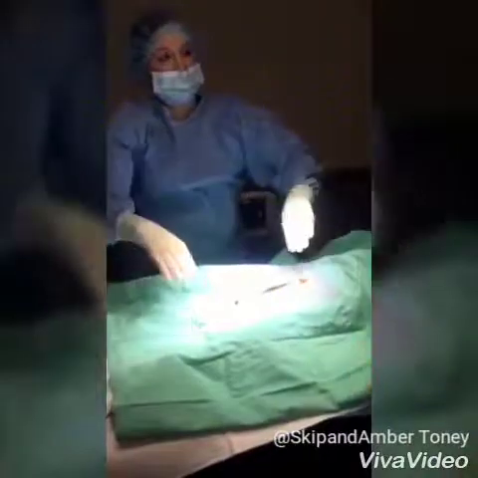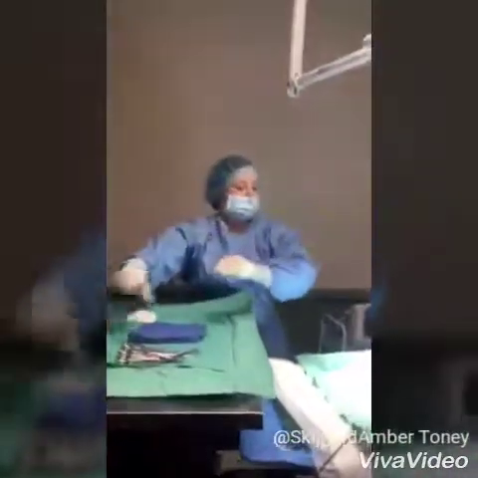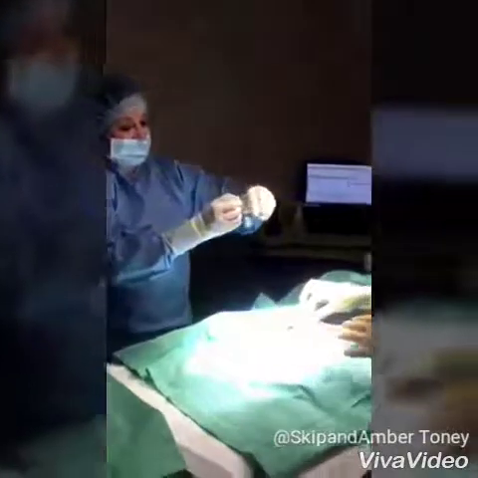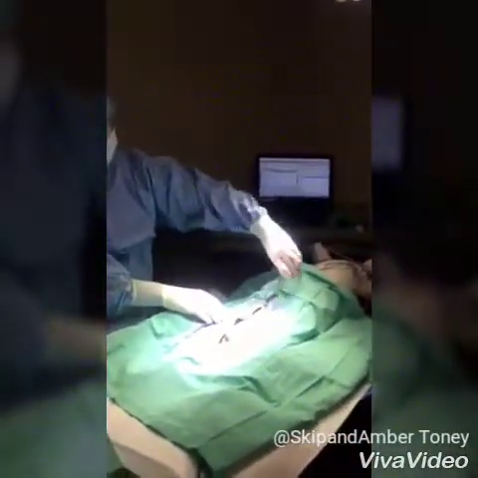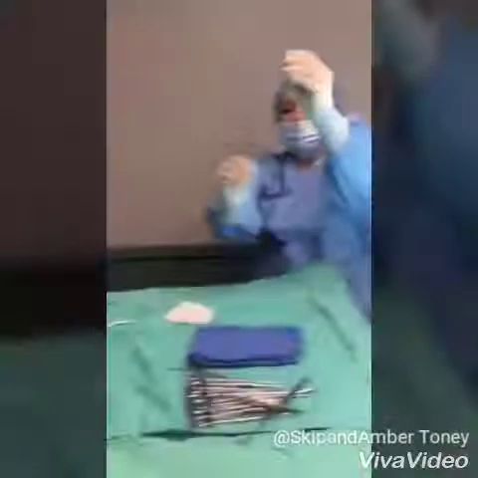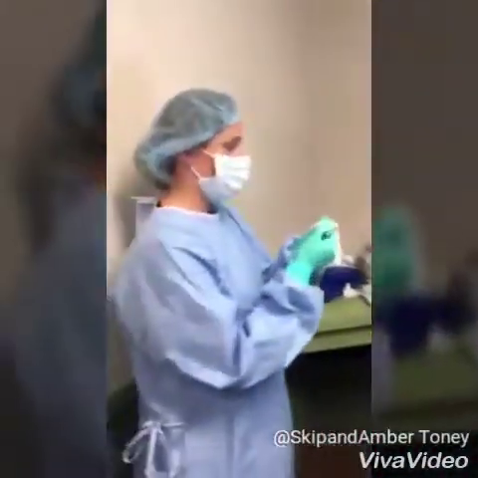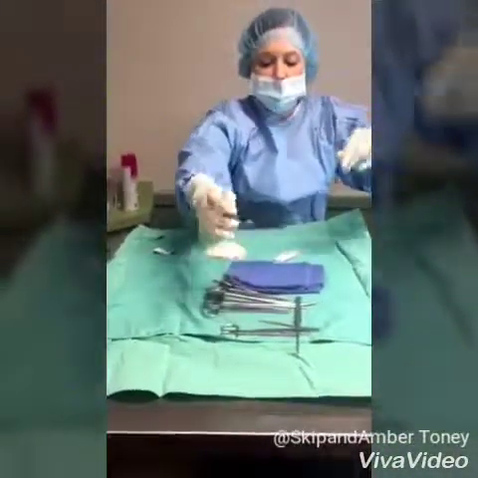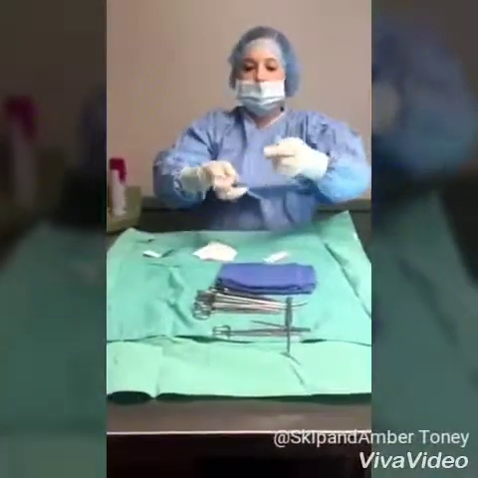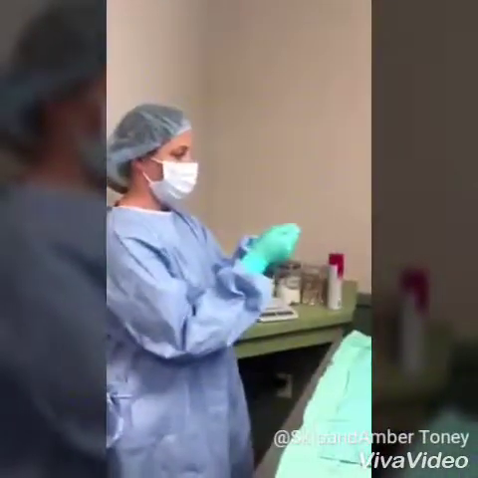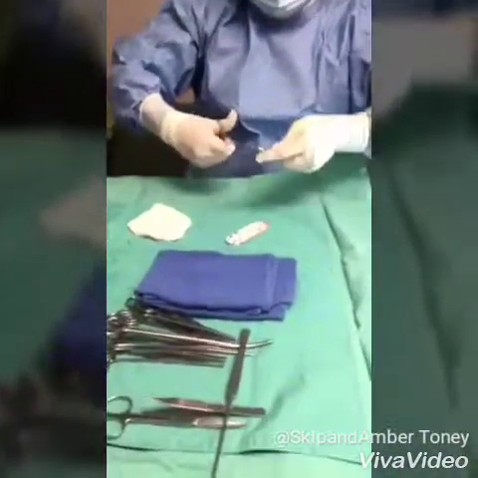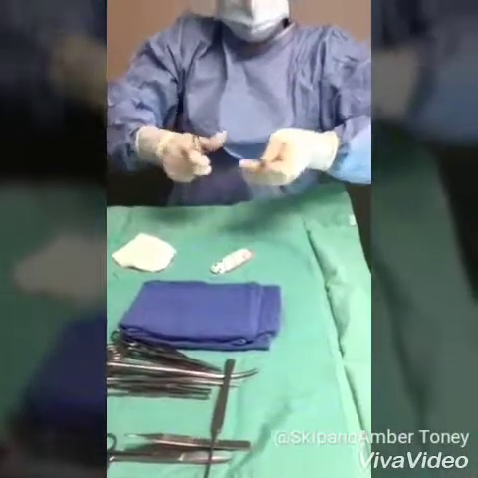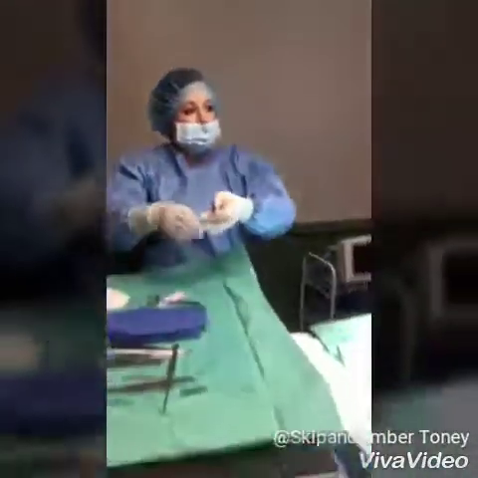Do you want a towel clamp or? Yes, ma'am. How would you like it? Okay. My assistant is going to open up the suture, and I'm going to get the needle holder to get the blade, and then I'm going to place the blade on the scalpel handle using the needle holder. Okay. All right. We are ready to begin.